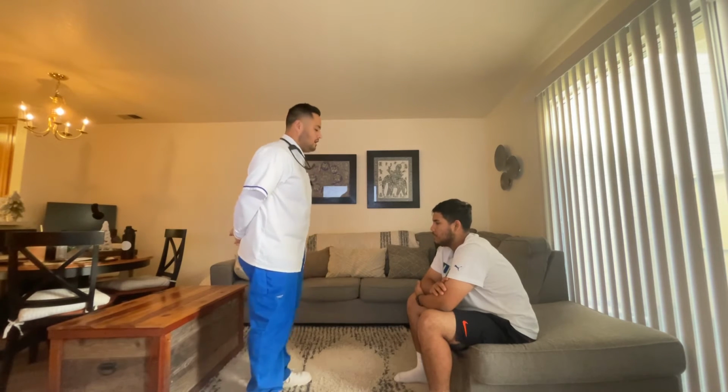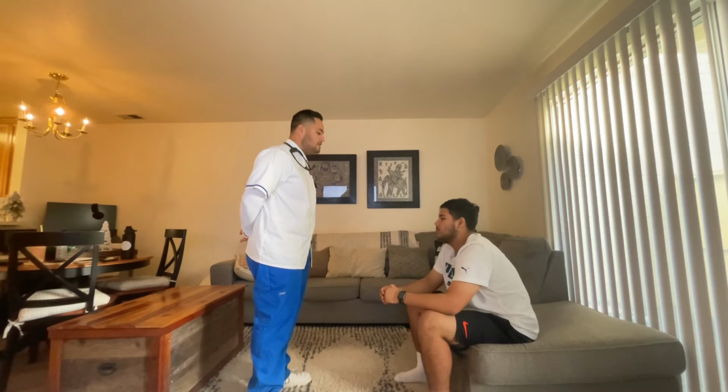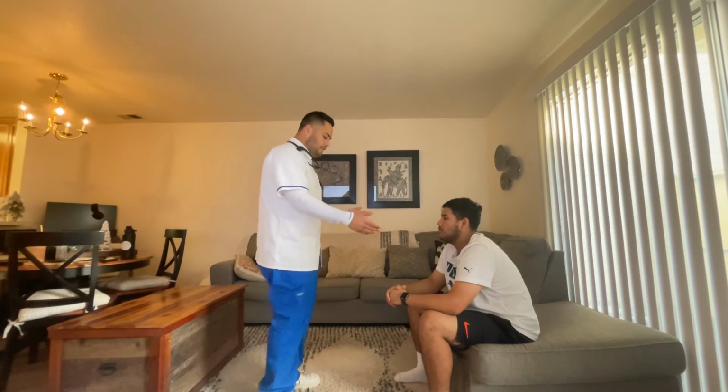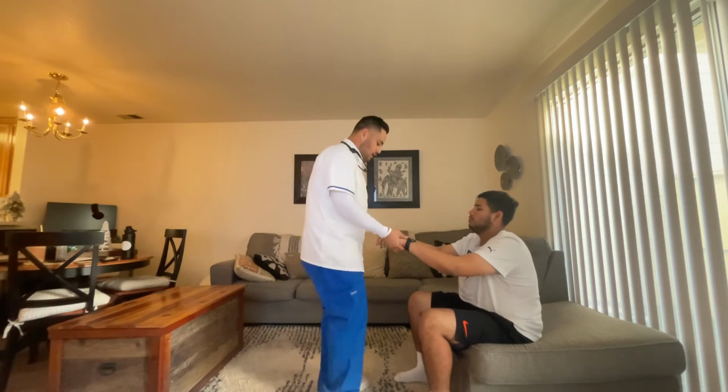Next, I'm going to be coming down to my patient's upper extremities and performing a few examinations. So I'm going to check my patient's radial pulses.